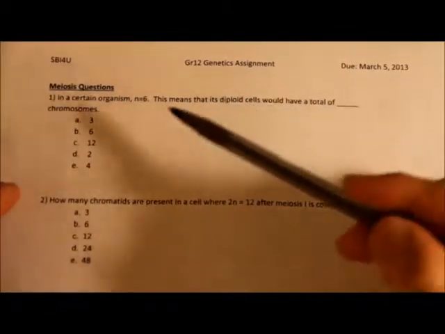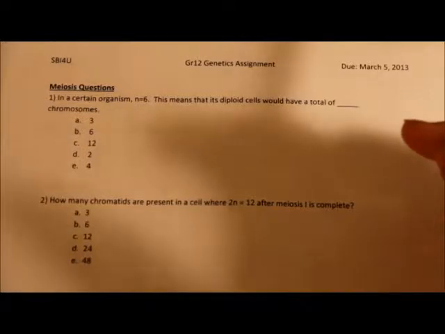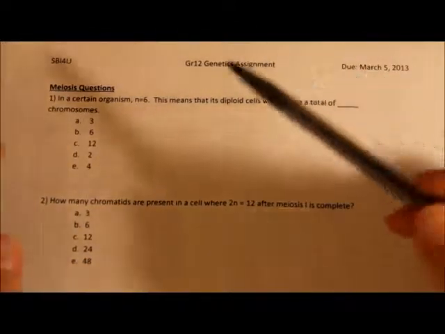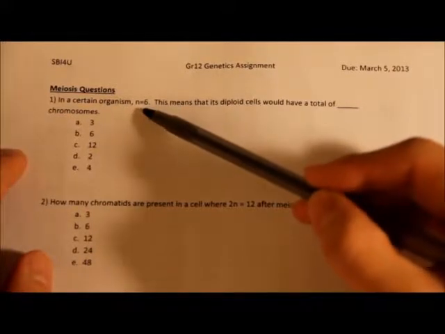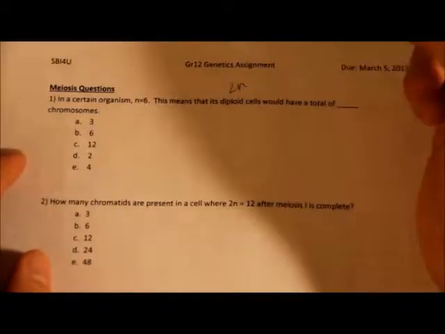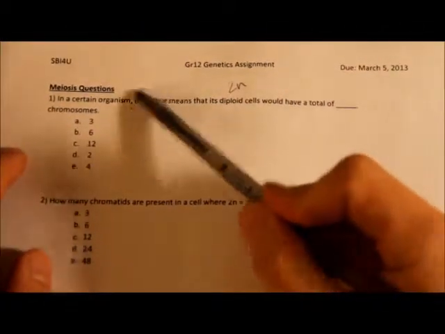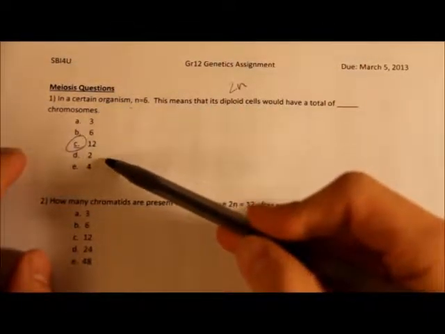So the first thing we'll do is start with number 1, obviously. The question asks, in a certain organism, N equals 6. N is the haploid number. That means that diploid means 2N. Thus, if N equals 6, then 2N must be 12. So the answer is C, 12.